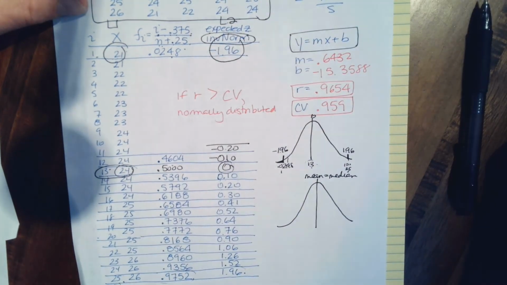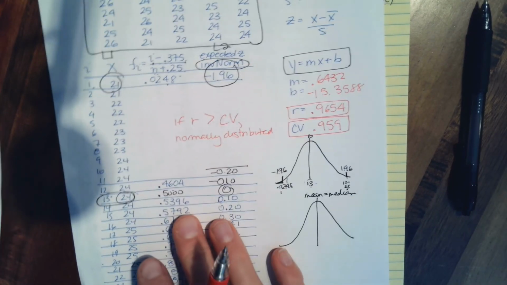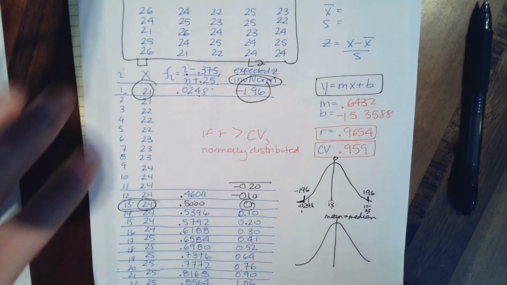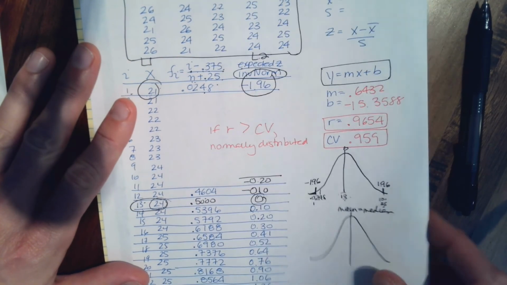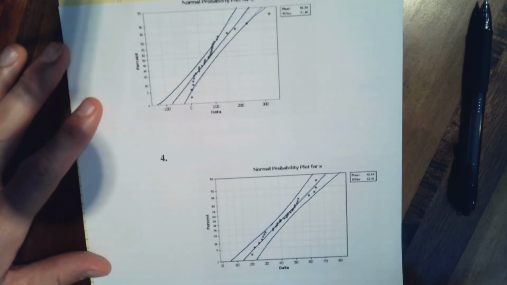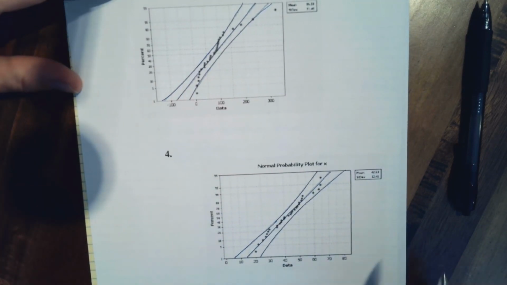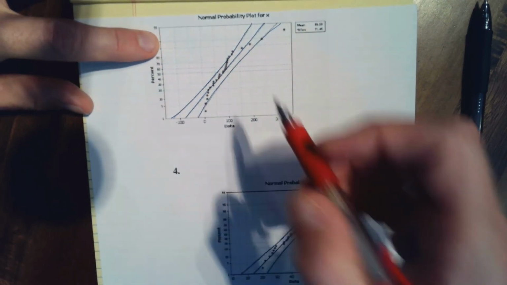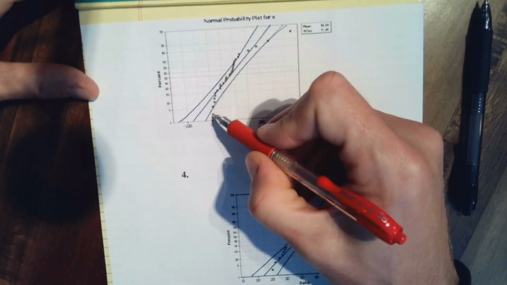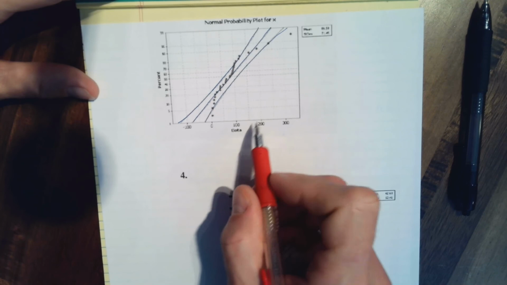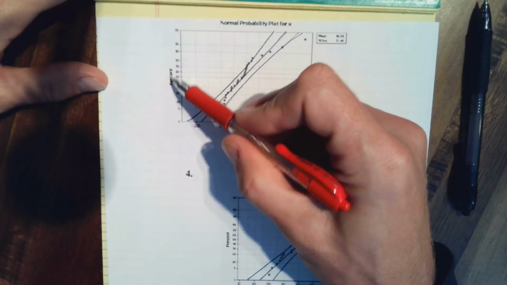Okay, so let me show you though what other normal probability plots look like outside of the TI-84. Here are two examples. So oftentimes a normal probability plot will include the regression line. So in the first line here, these data points are the original data values. In this case, they're plotted against a percent.